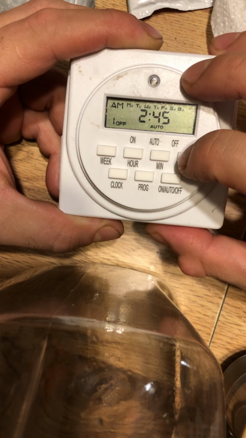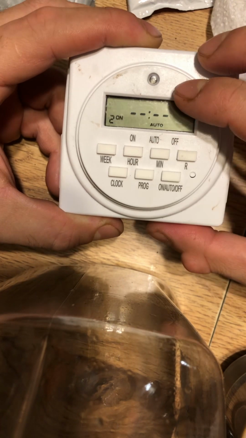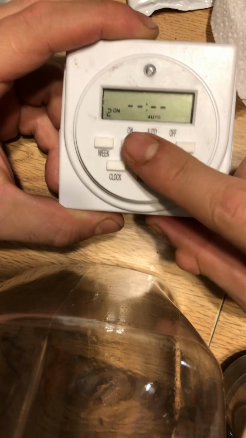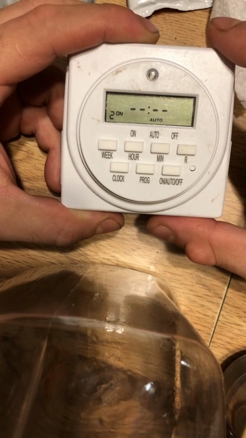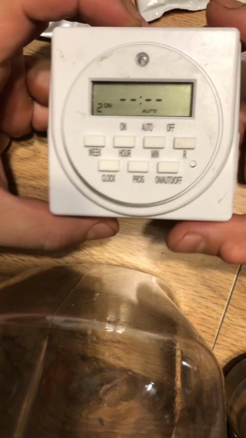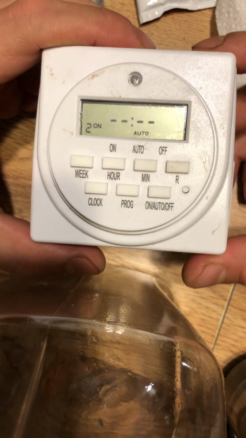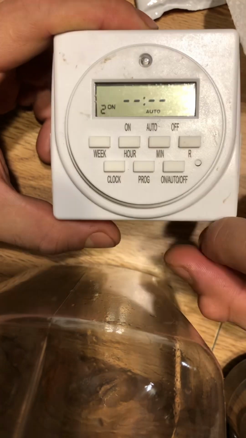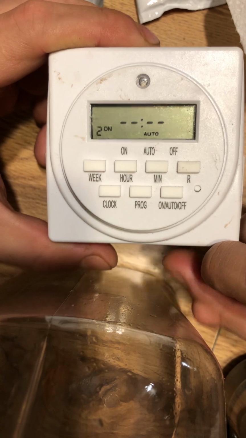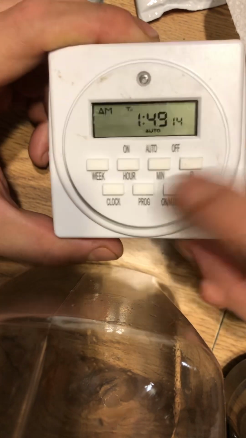Super easy, boom, 2:45. Then if you want to do a second program, then you could go to second program. We don't need a second program. I just want them to turn on. I just want the lights to turn on at 3 p.m. and for them to shut off at 2:45 a.m., right? So remember what I said, if you ever wanted to go back, you just go to clock, boom.